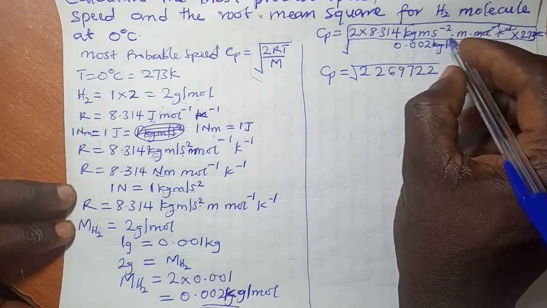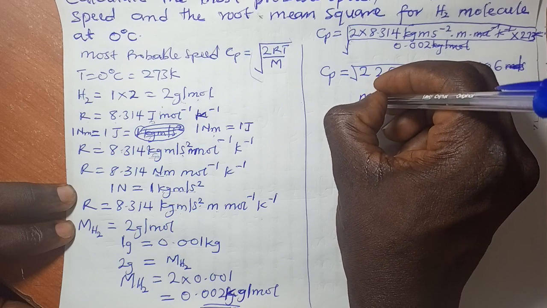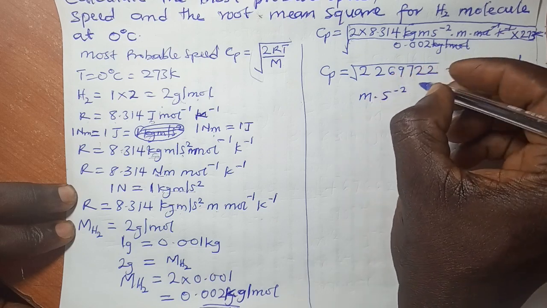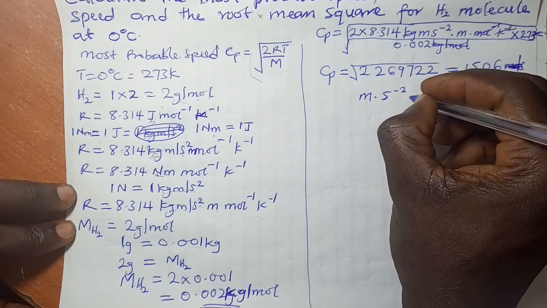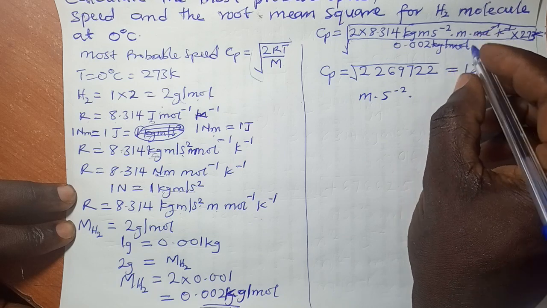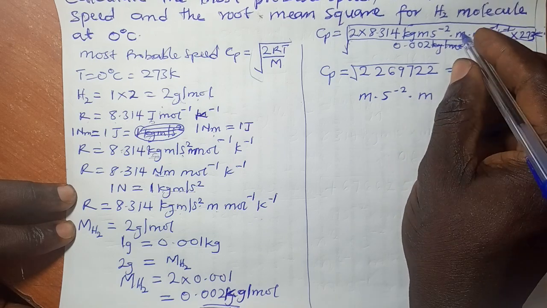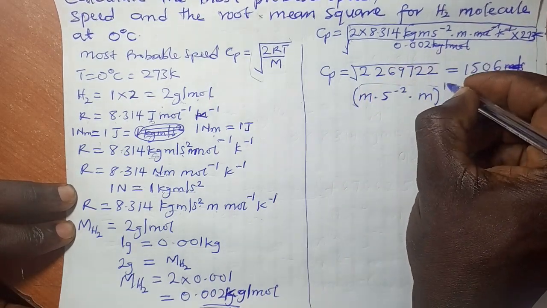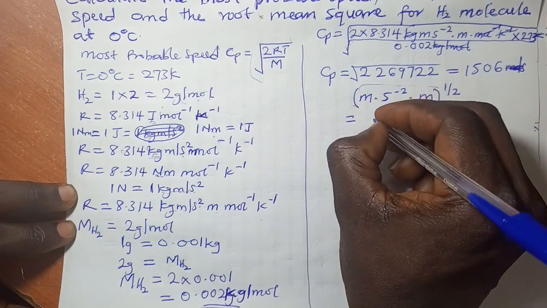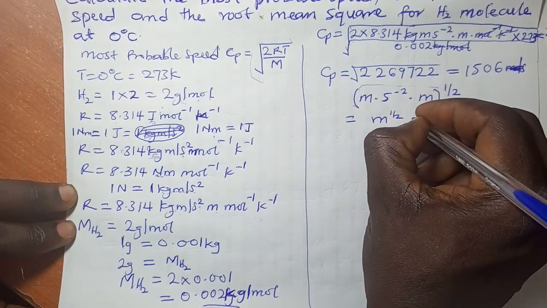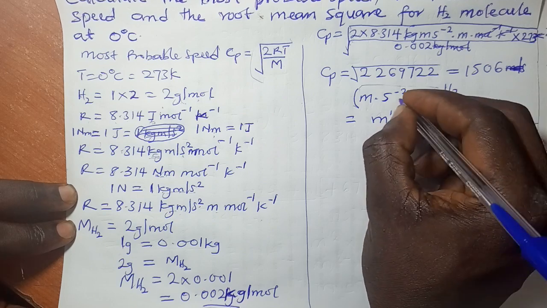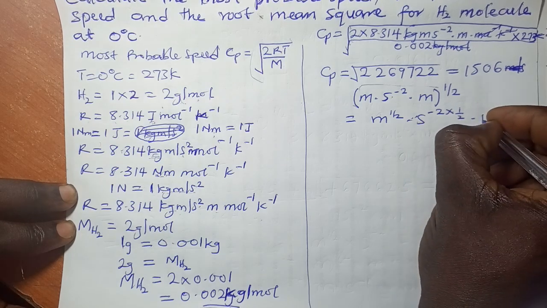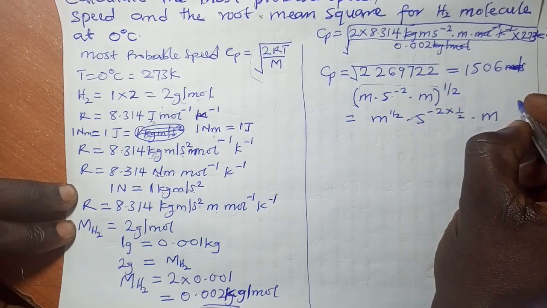You know what you have left here is meter, second, then meter, then per second square, then you have meter remaining, all squared. As it is all squared, that means raised to the power of half. That means you will have m raised to power 2, then x raised to power minus 2 times this raised to power 2, then m raised to the power of 2.